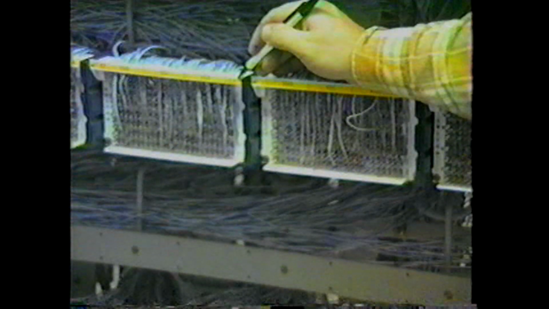Concentrator 0, that's not what we want. Concentrator 0, that's not what we want. We want concentrator group 7, concentrator 1, which is right here, and it's right here.